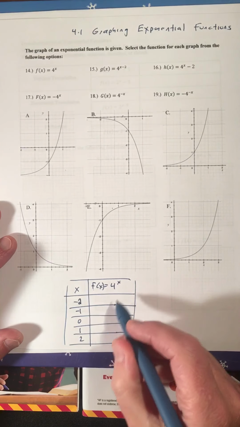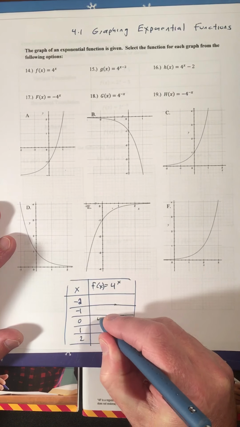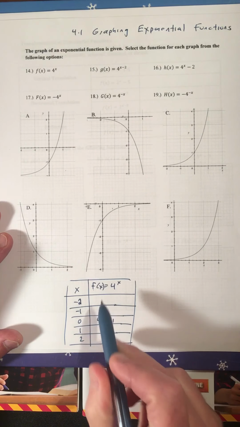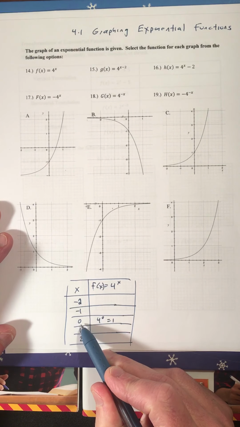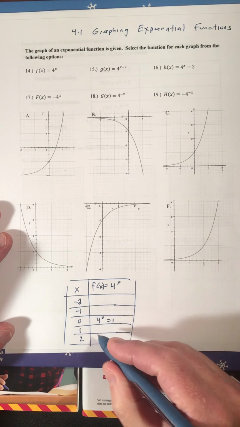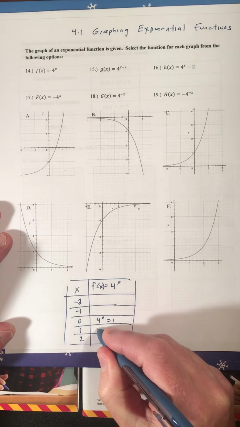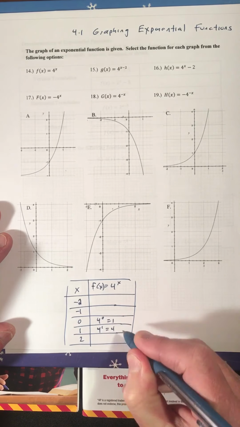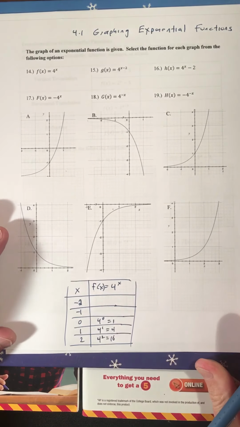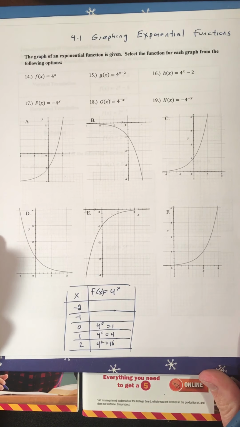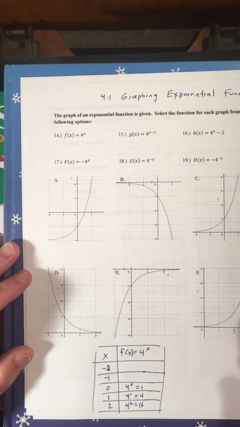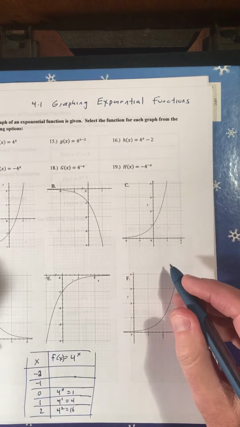So 4 to the x, let's start with the easiest. 4 to the 0, that's 1. So when you graph this, the original point is 0, 1. That's the y-intercept. You put a 1 in here. When x is 1, y is 4 to the 1. That's 4. When x is 2, y is 16. So this thing grows what they call exponentially. It grows very quickly. And you can quickly tell that the correct graph is actually right here.